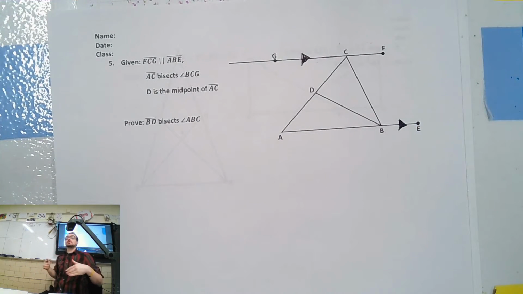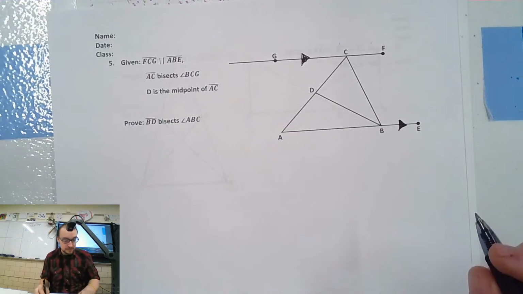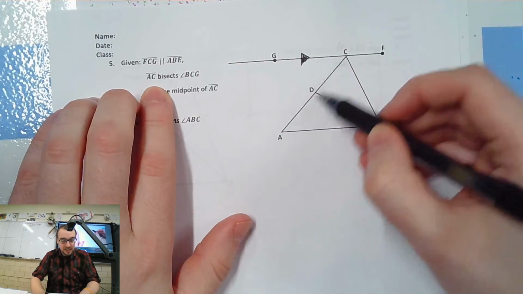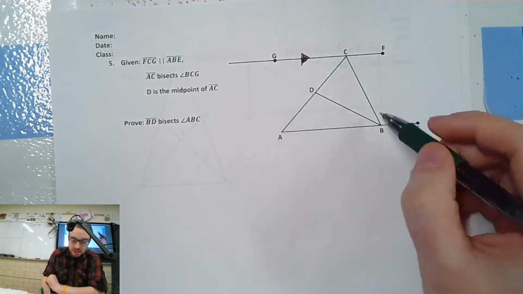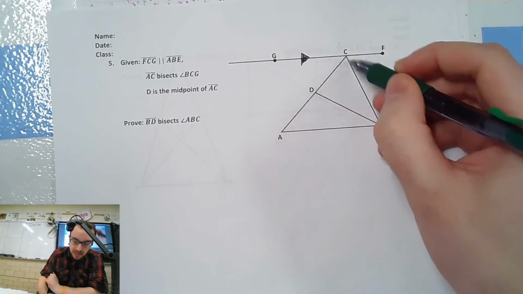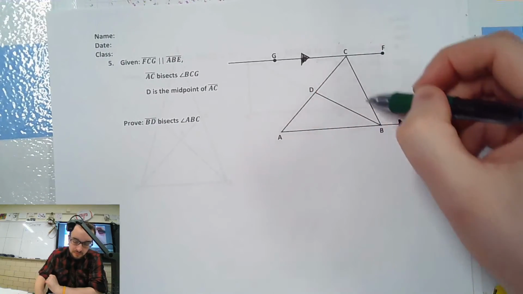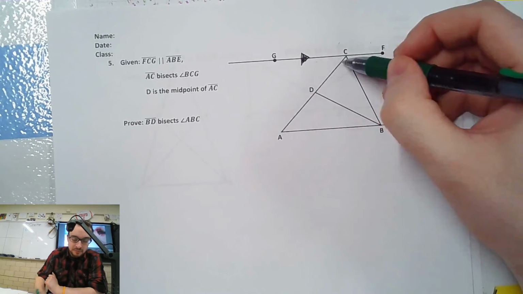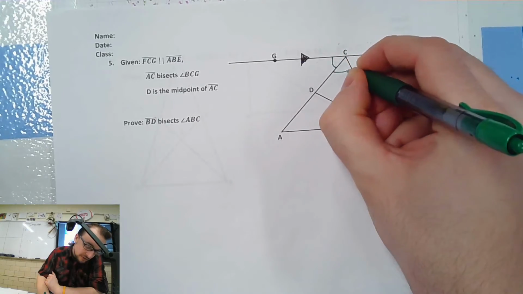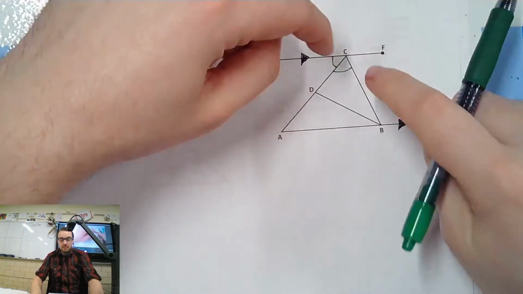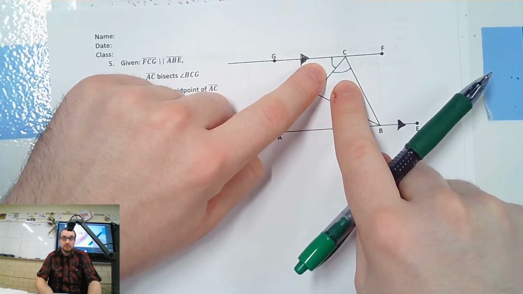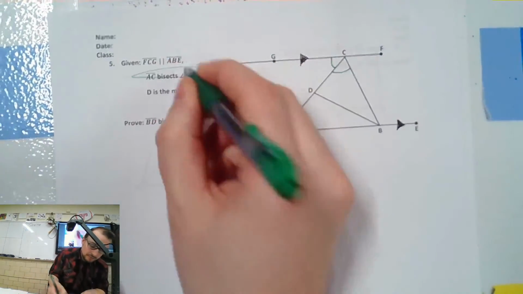If we have parallel lines, we should be looking for CAP, right? Corresponding angles. It says AC, this line right here, is bisecting BCG. Well, let's find where BCG is. BCG is this big angle. Does everybody see BCG? So that angle is being cut in half by AC. That's what bisect means, which means this angle and this angle are the same. Feeling good? That's what I got from here.